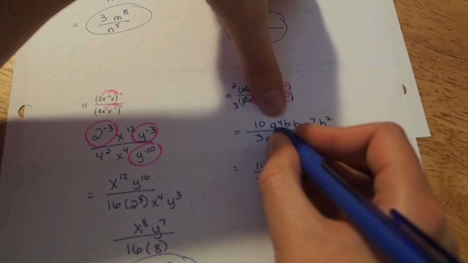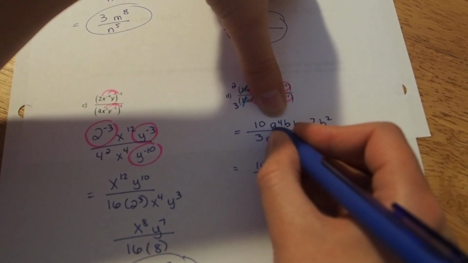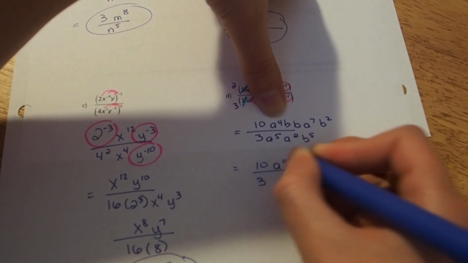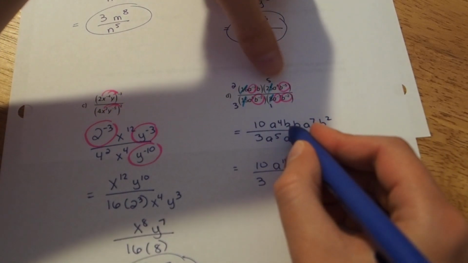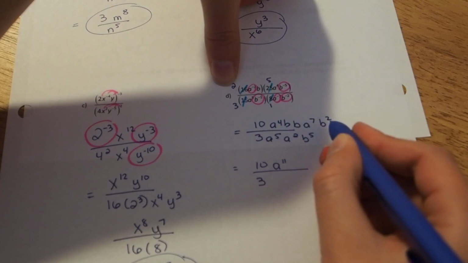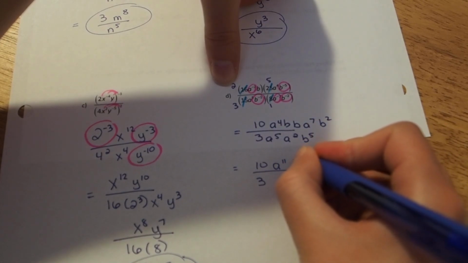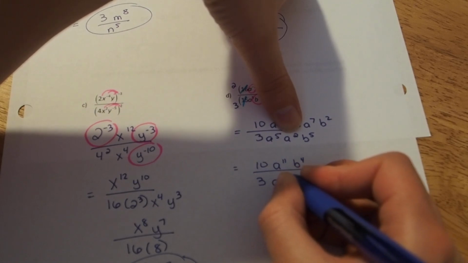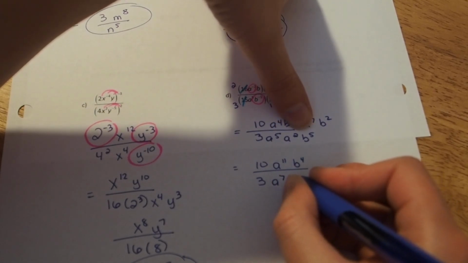Combine your numerator, a to the 5th, a to the 4th, a to the 7th. 4 plus 7 is 11. A to the 11th. I've got b, b, and b to the 2nd. So 1, 2, 3, 4. So b to the 4th. In the bottom, a to the 5th, a to the 2nd. That's a to the 7th. And b to the 5th.